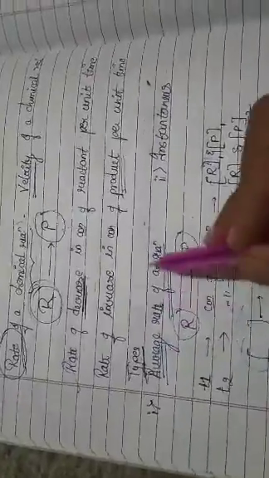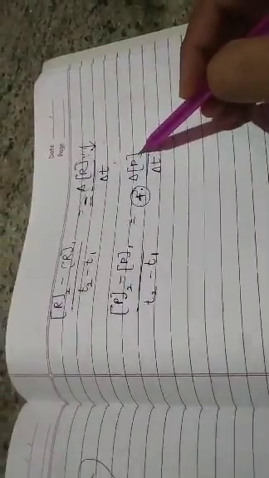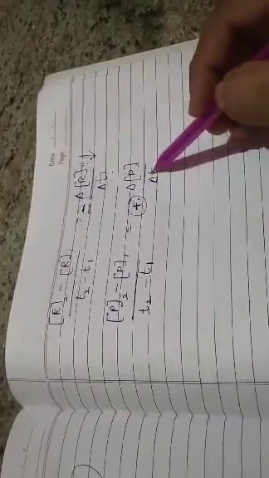As a definition for the average rate of a reaction, we can say it depends upon the change in the concentration of the reactants or of the products and the time taken for that change to occur.